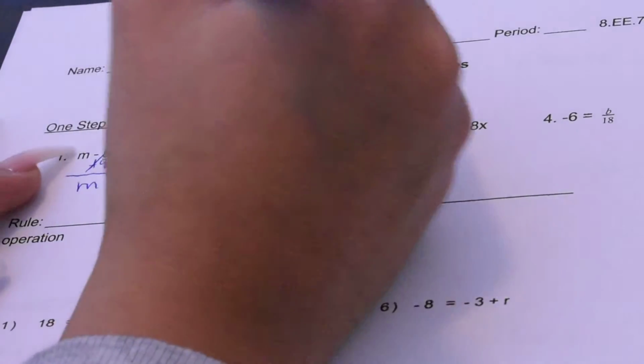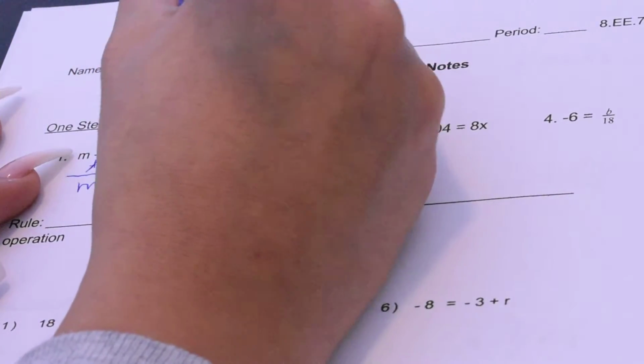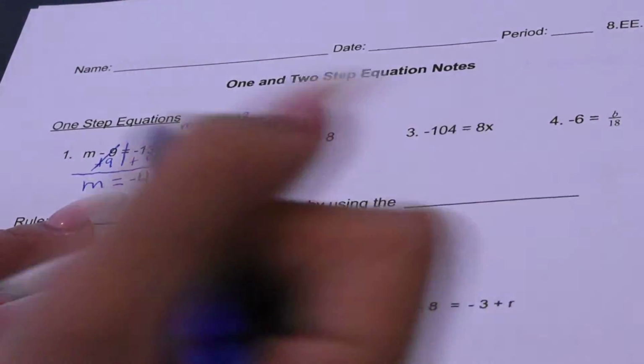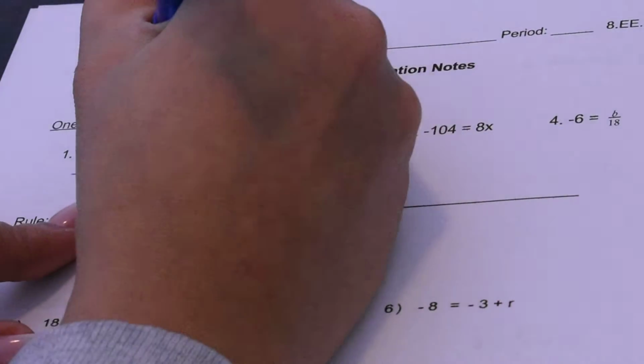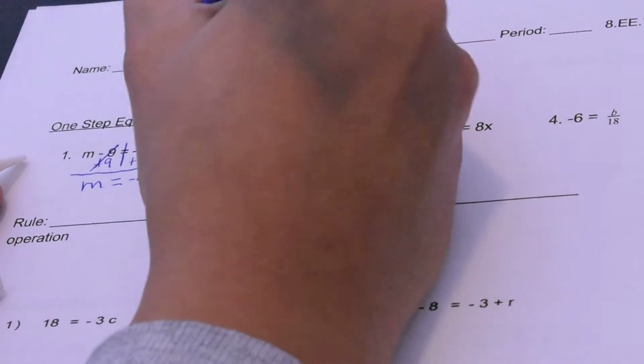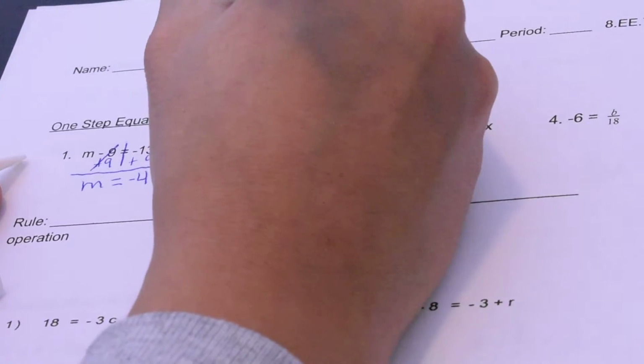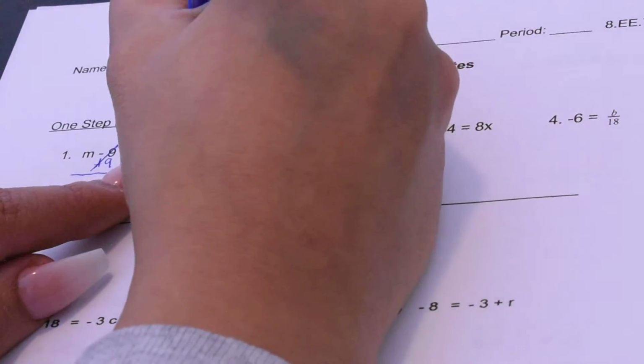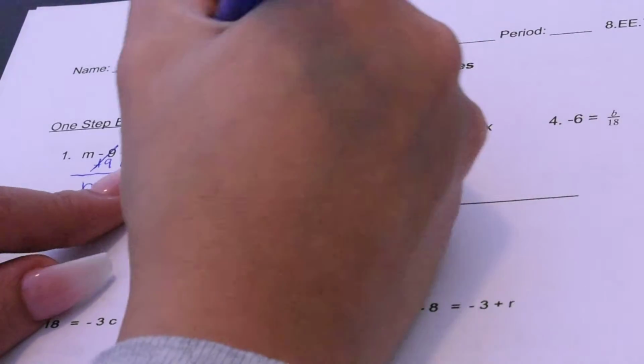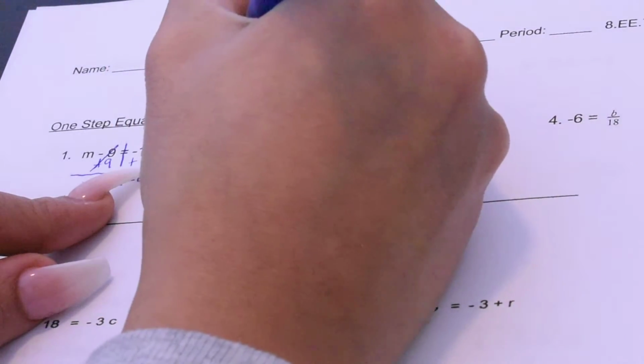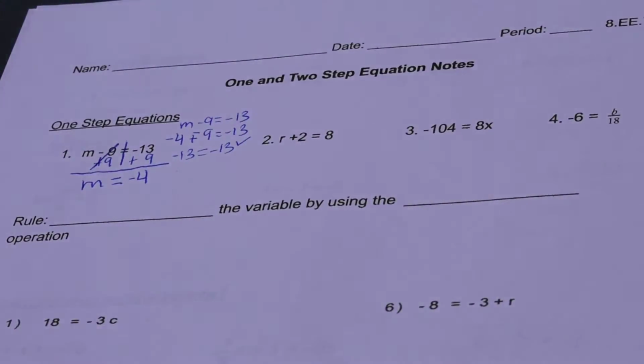So m minus 9 equals negative 13, right? I found out that m equals negative 4. So negative 4 minus 9 equals negative 13. Negative 4 minus 9, keep, change, flip. So now I have negative 4 plus negative 9. Negative 13 equals negative 13. Check. I got that right.